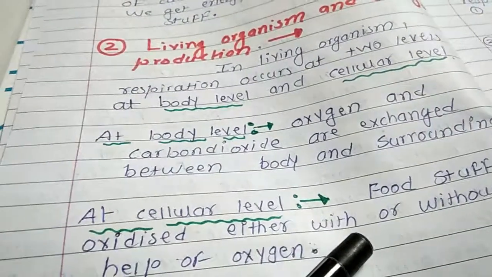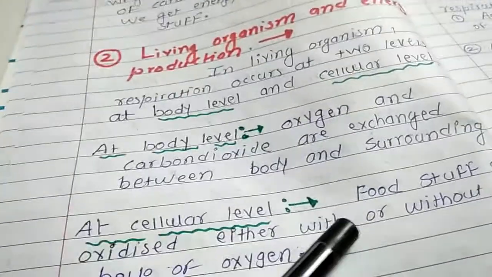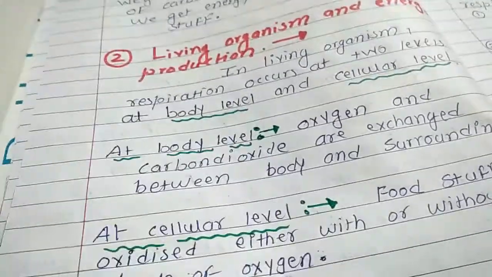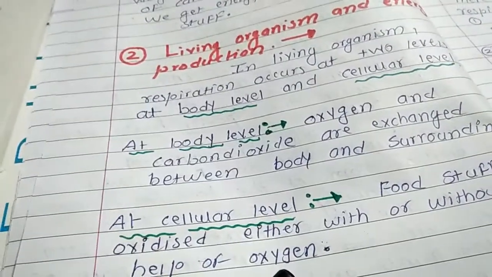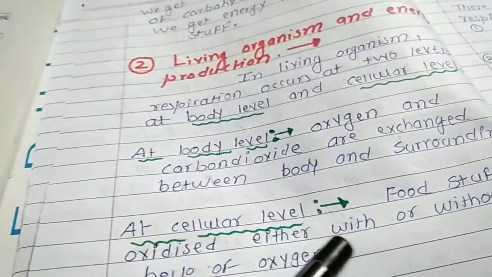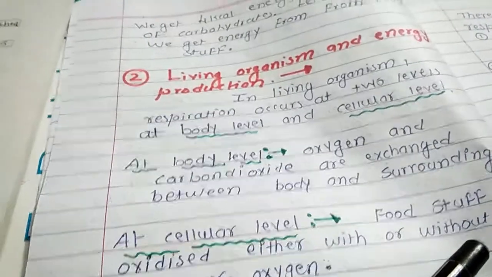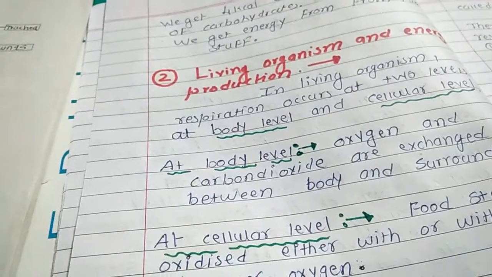And the foodstuff oxidized without the help of oxygen is called anaerobic respiration.